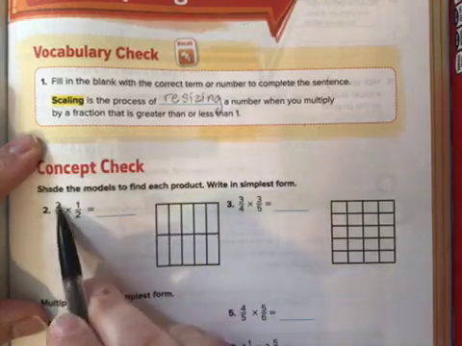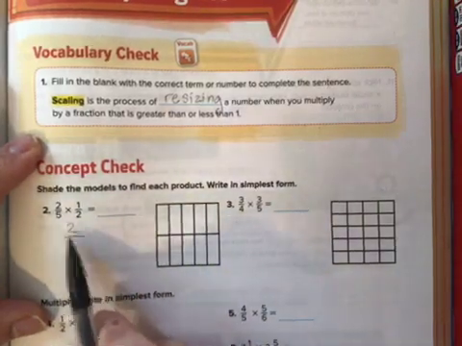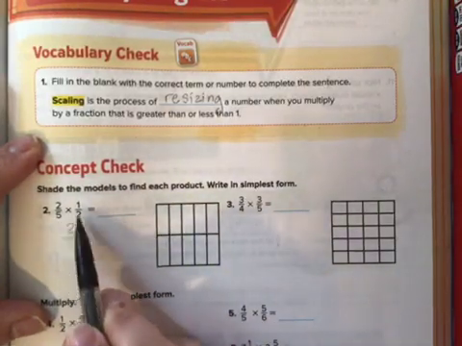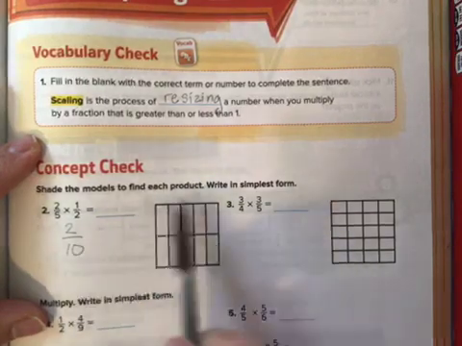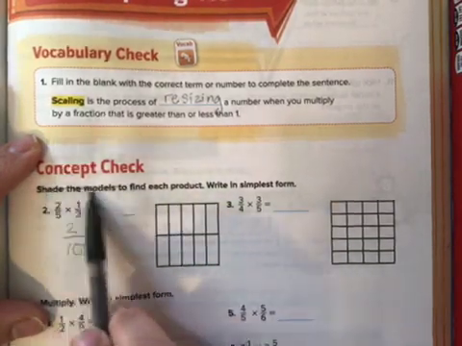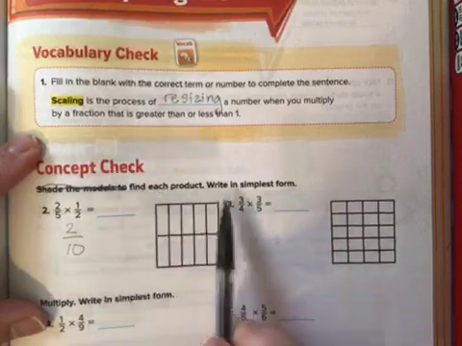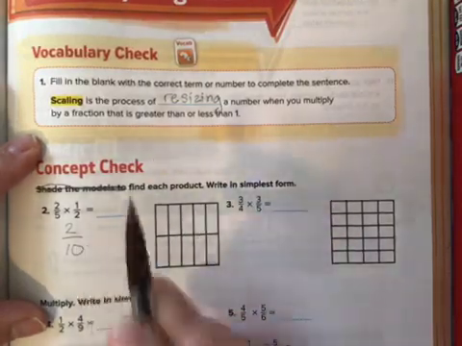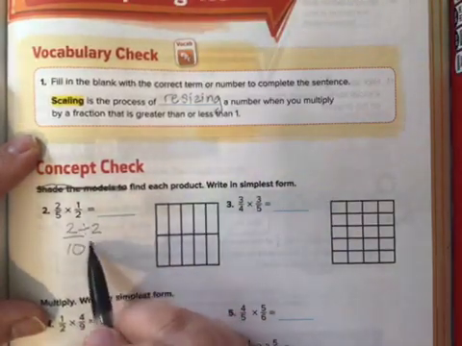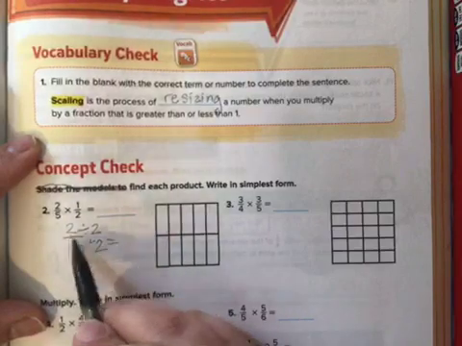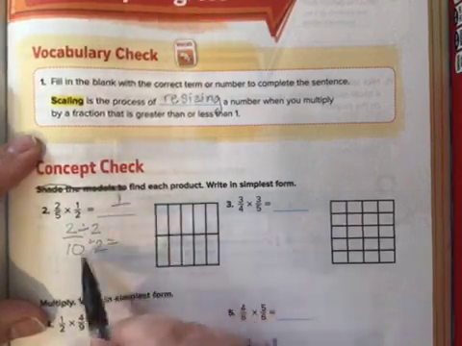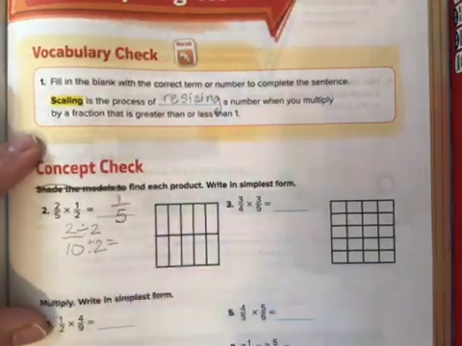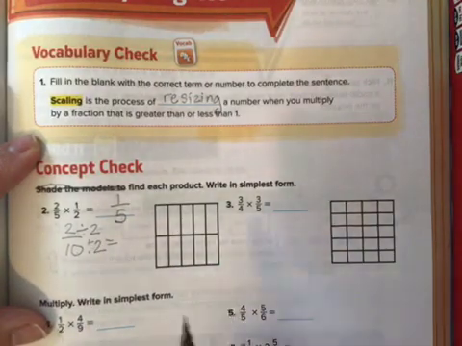Top times top. 2 times 1 is 2. Bottom times bottom. 5 times 2 is 10. We're not going to shade the models. We need to find the product and write it in simplest form. 2/10, I can divide top and bottom by 2 there. 2 divided by 2 is 1. 10 divided by 2 is 5. 1/5.